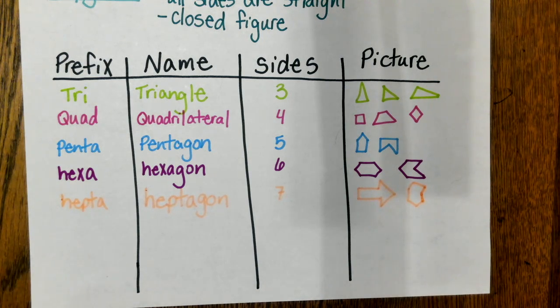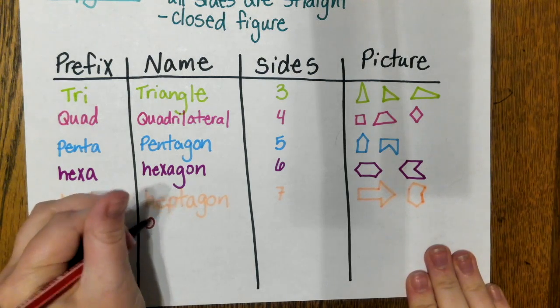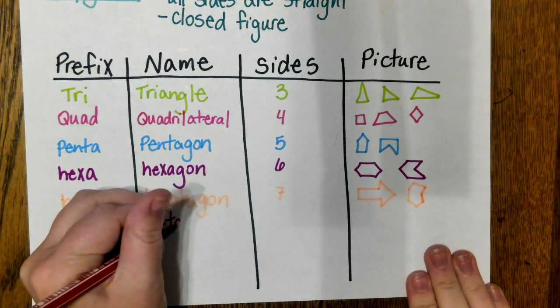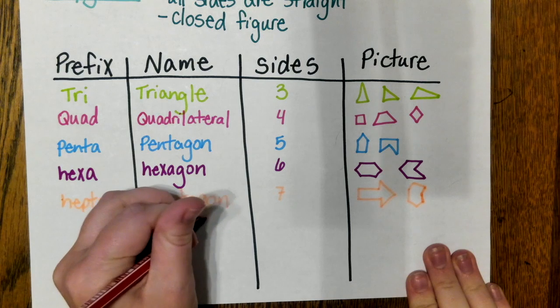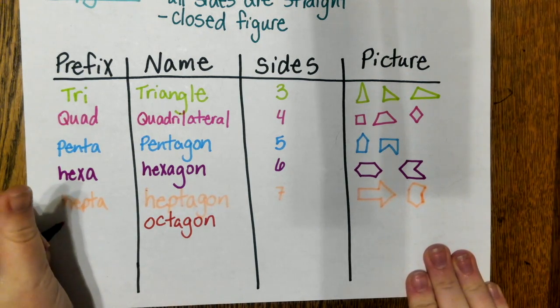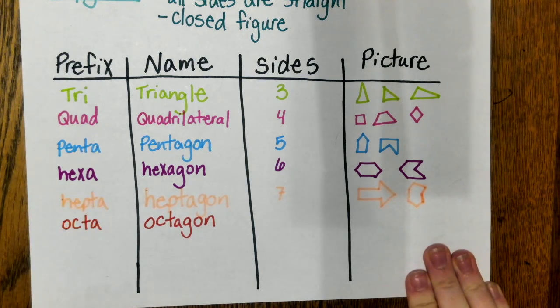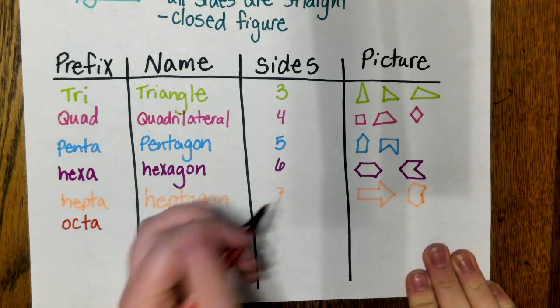Next is one that will sound a lot more familiar. Our next shape is an octagon. An octagon has the prefix octa. Octa means 8.